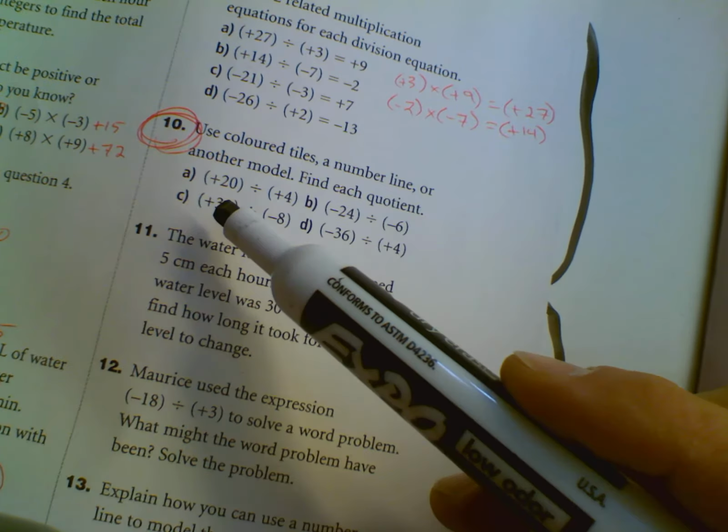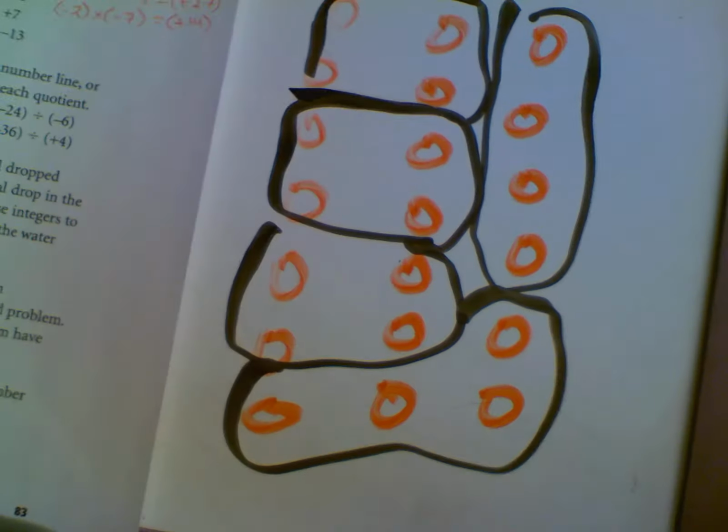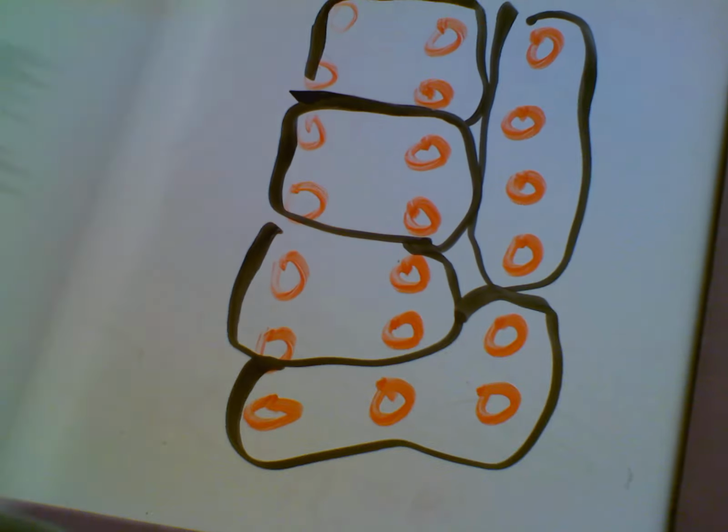But we're going to have some problems here. We're going to get into a positive divided by a negative. Let's take a look at that. I'm just going to use dots to make this a little quicker. So we've got positive, and we're going to do it into 8 groups. So 1, 2, 3, 4, 1, 2.